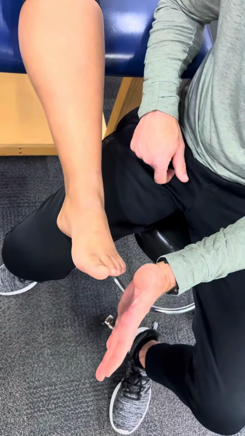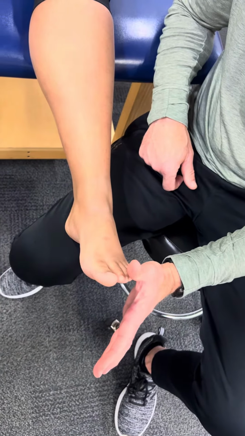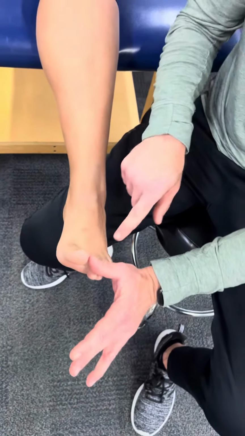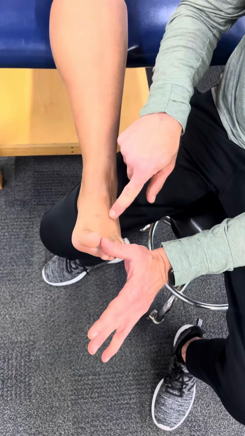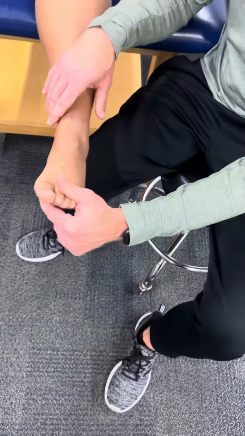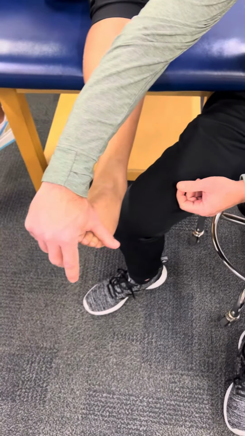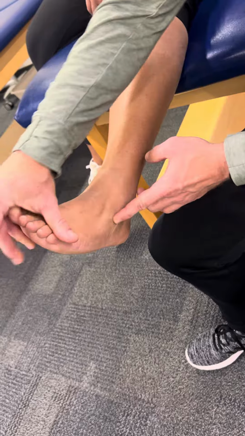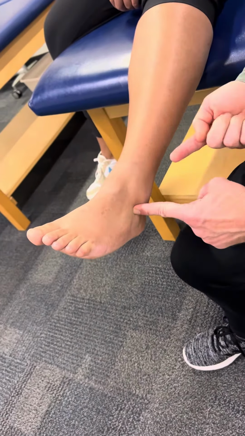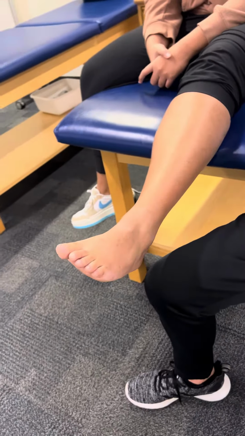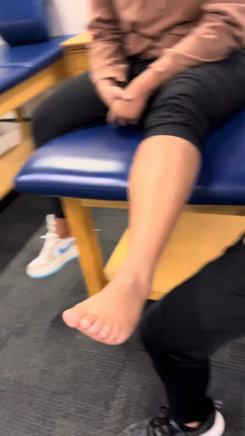Extensor digitorum, oh, brevis? Brevis and longus. Okay, longus, bring your toes up for me. I'm resisting. It's these tendons that are right here. The brevis, I'm gonna have you go ahead and do it again. You can see it from this side. Bring your toes up. You're gonna see a muscle contraction right there. Relax for a second. Just distal to your sinus tarsi, that's your extensor digitorum brevis.